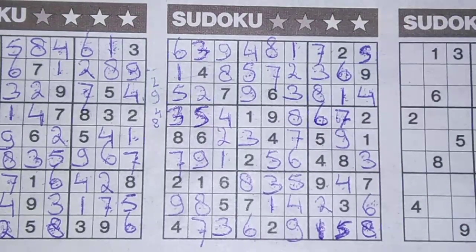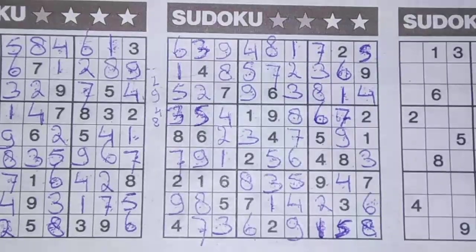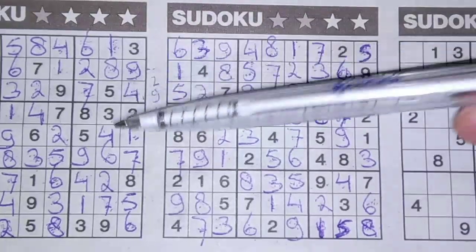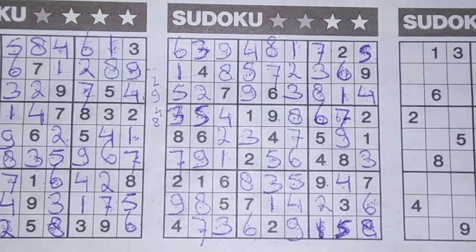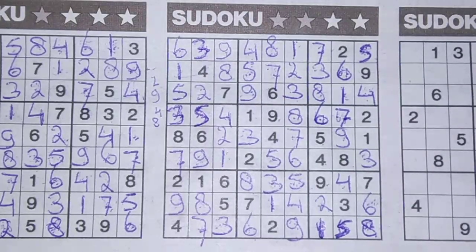Finished in 15 minutes. Alright, 1 minute faster than the previous one. I like this Sudoku. Do you think so? Thumbs up, otherwise thumbs down.